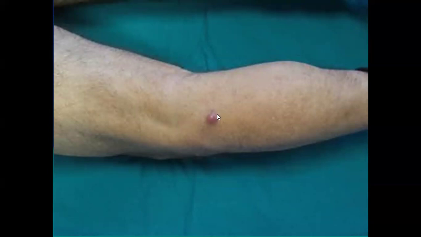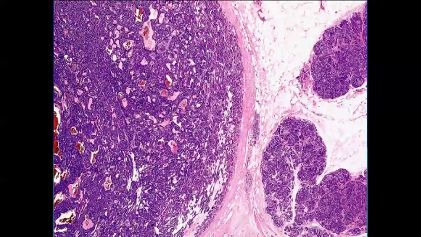There is again a nodule which is seen. It could be anything, but the history is that of pain off and on. If you take a biopsy, you would see the typical capsule. In this case, these are the nests with a capsule, and there are not many adnexal tumors having the feature of a well-formed capsule.